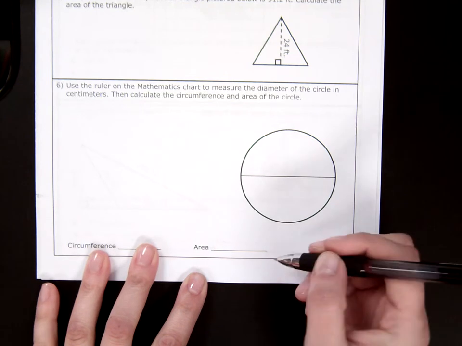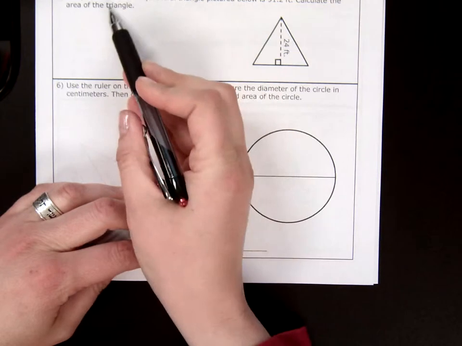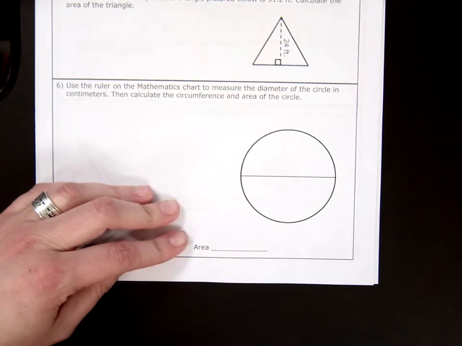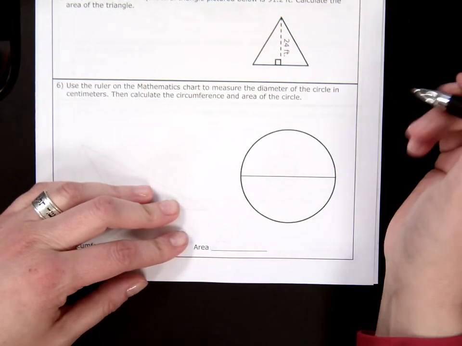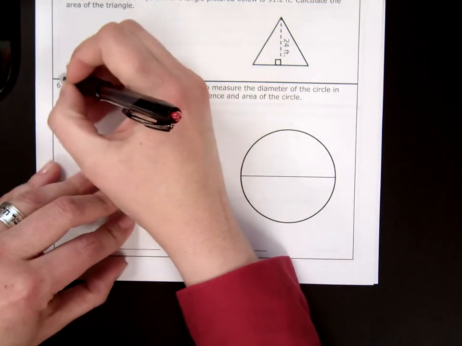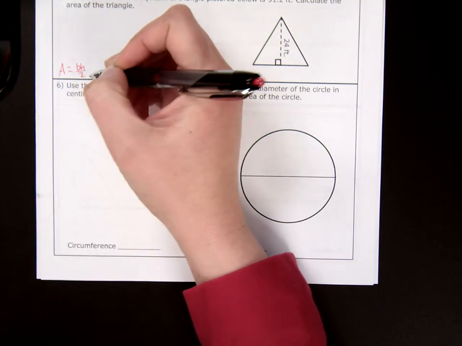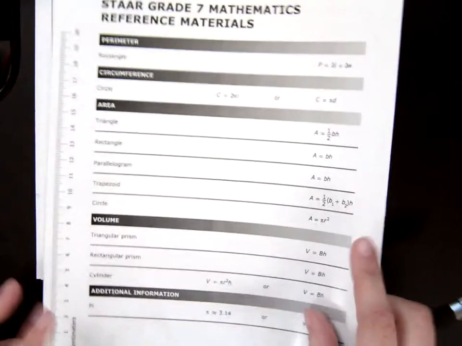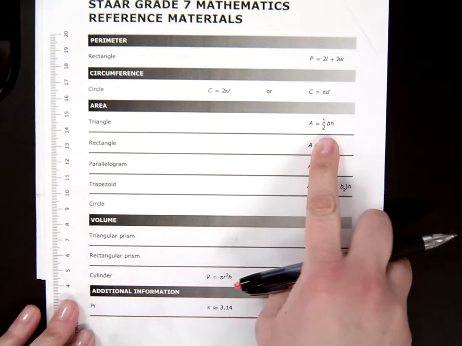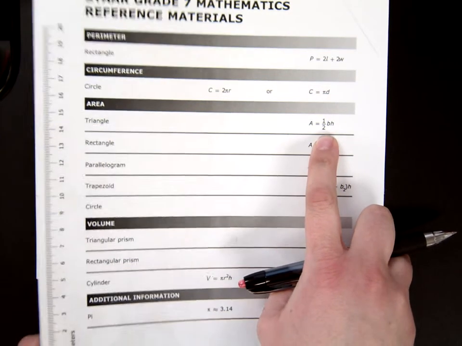All right, so now we are going to go over problems 5 through 8. The perimeter of the equilateral triangle pictured below is 91 and 2/10 feet. Calculate the area. So remember, for area of a triangle, that's base times height divided by 2. Triangle, half of base times height, which also is base times height divided by 2.